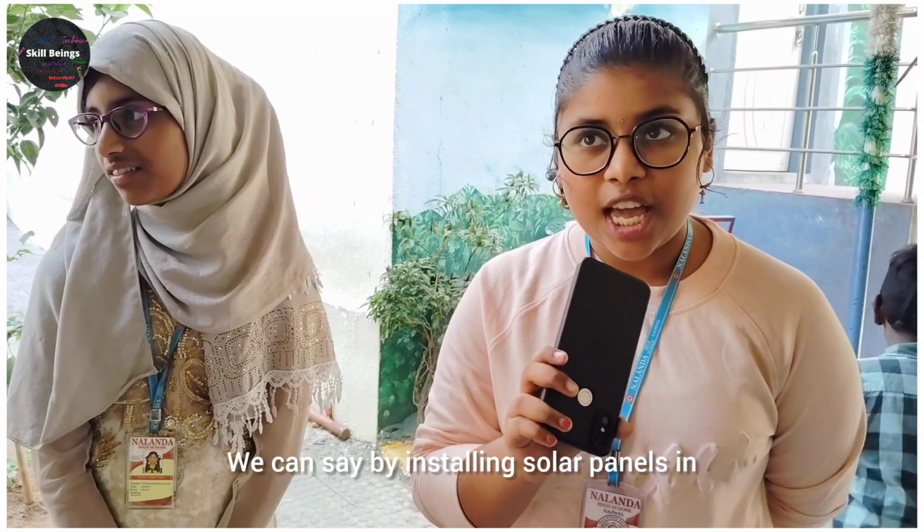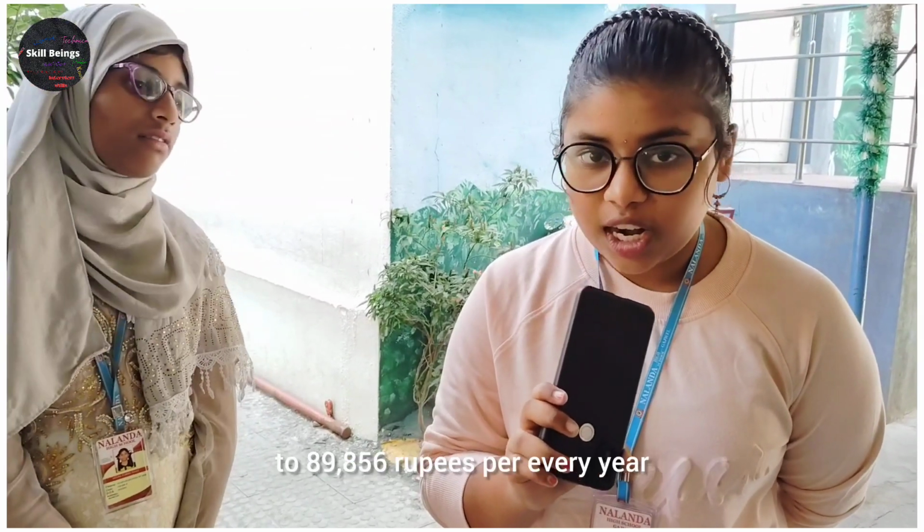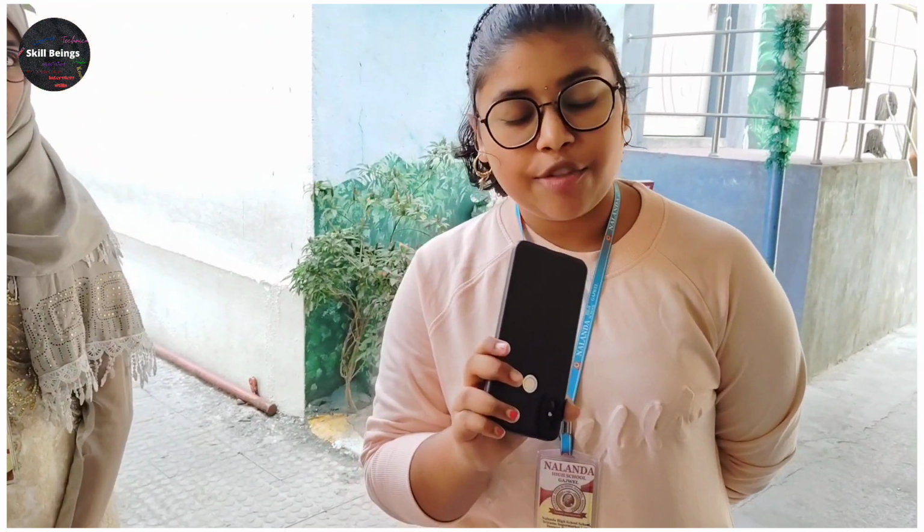We can save this by installing solar panels on the rooftop of our building. We can save 7,488 into 12 months, which equals 89,856 rupees every year.